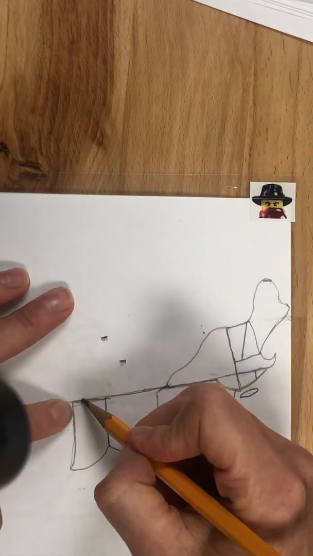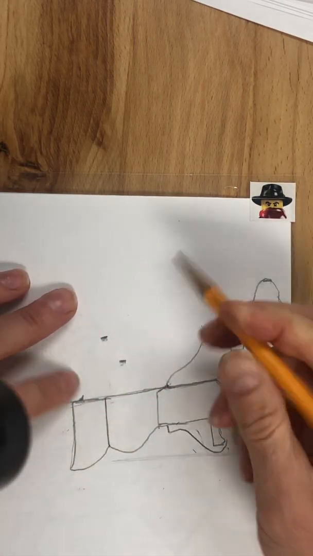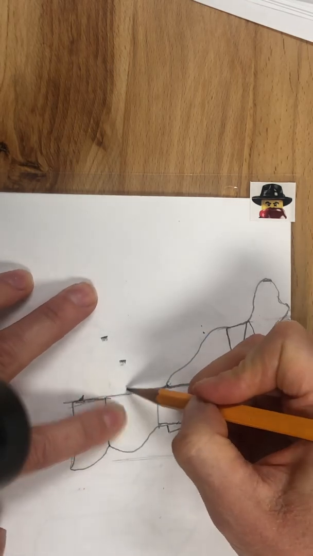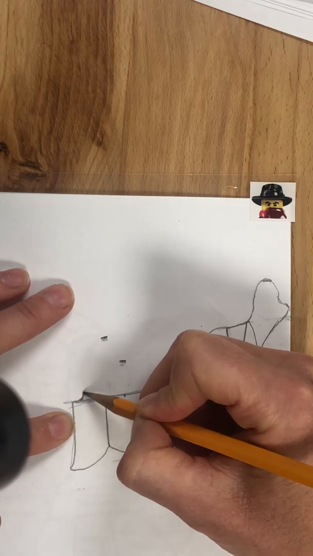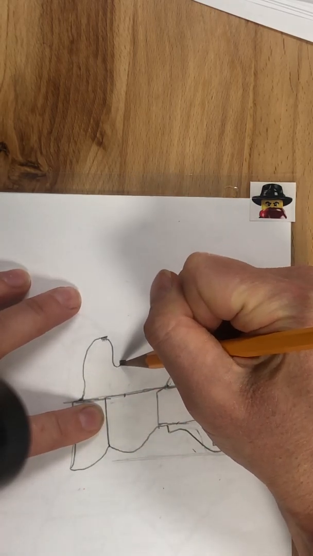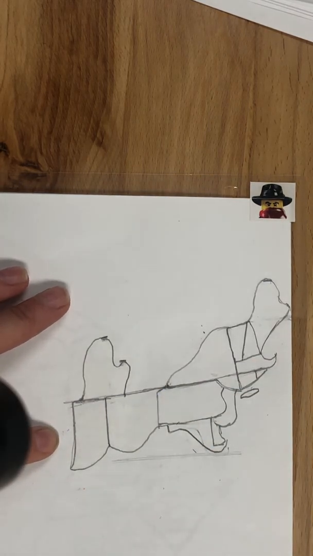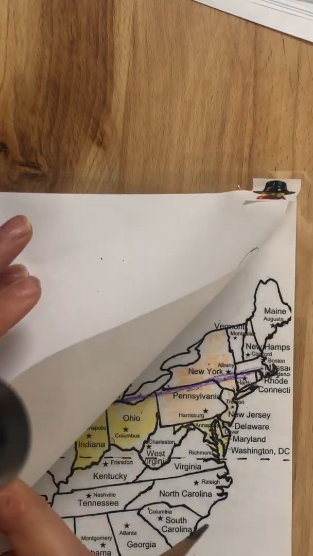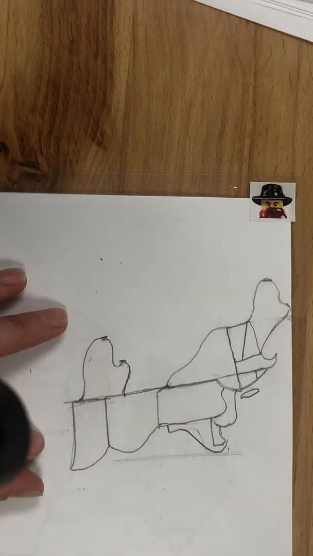Okay, find your starting points. Almost at the beginning of Indiana, corner of Indiana, and a third of the way from Ohio. It swoops up to that high point, makes a thumb, and back down. Pretty good. All right, that's it.